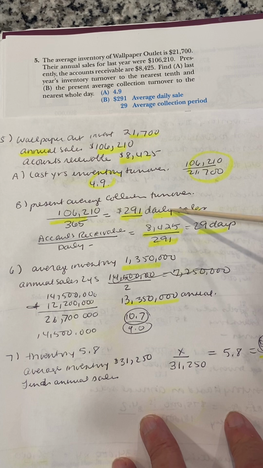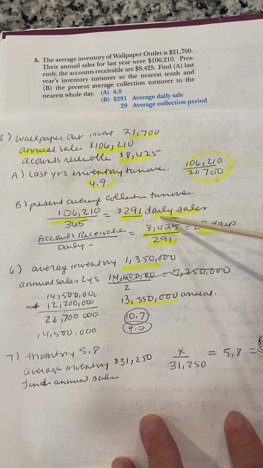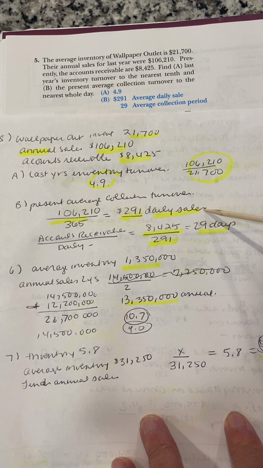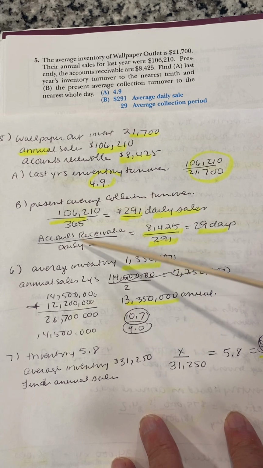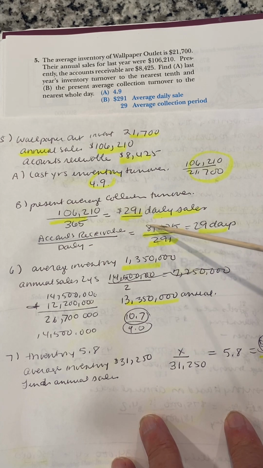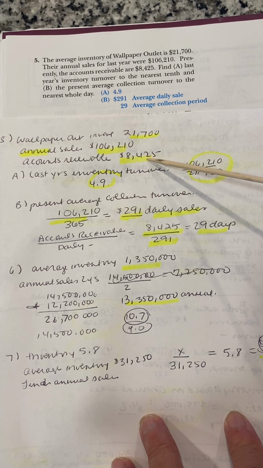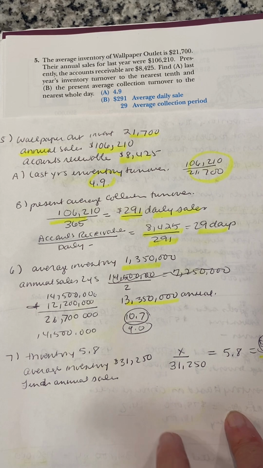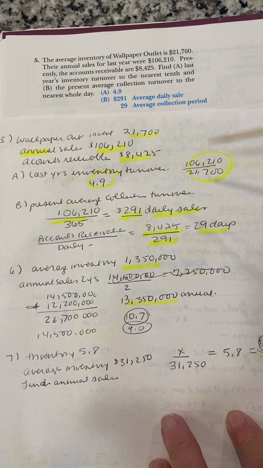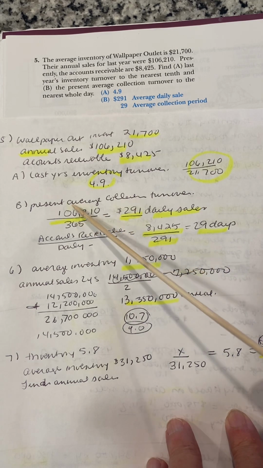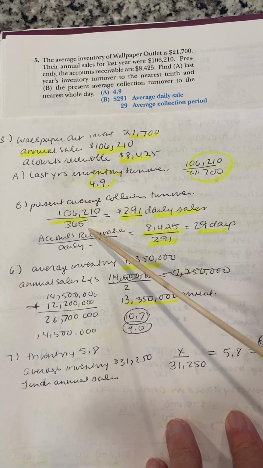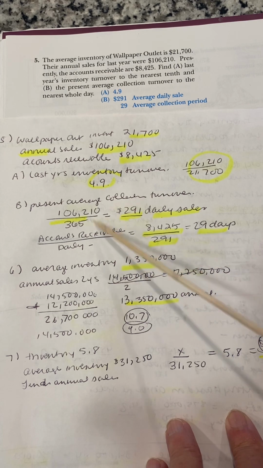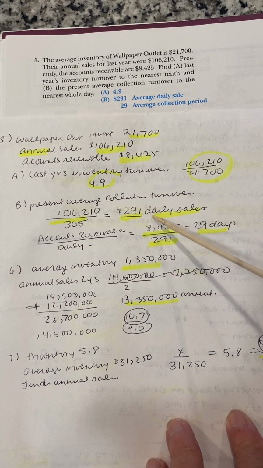So our daily sales is going to be $291. The accounts receivable, 8,425 divided by 291, so we have 29 days. You see how I did that? They wanted to find the daily sales. So to find the daily sales, you're going to divide the annual sales that you have by 365, because there are 365 days in a year. And we divide that out, and you'll get $291 you're making every day.